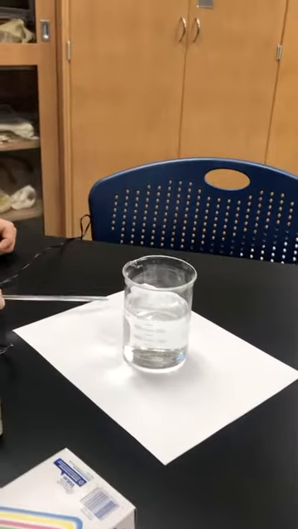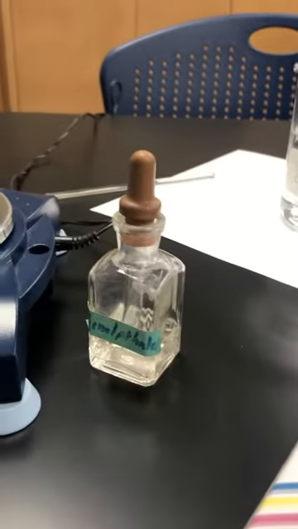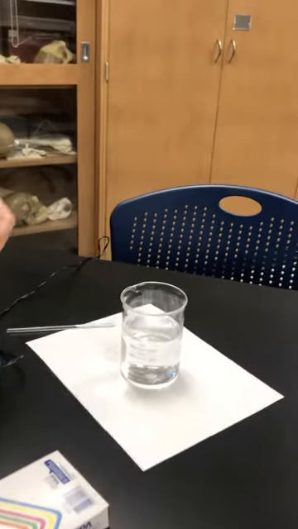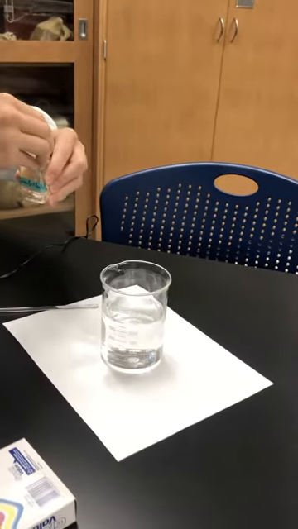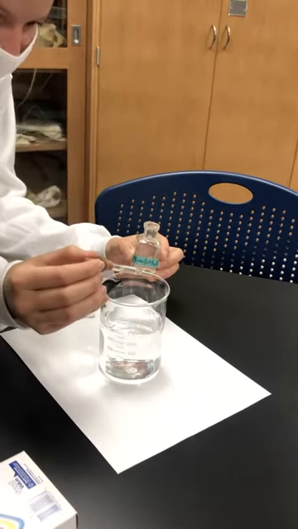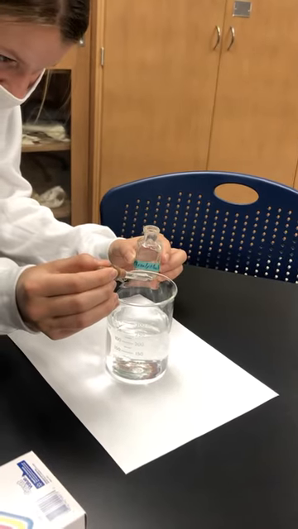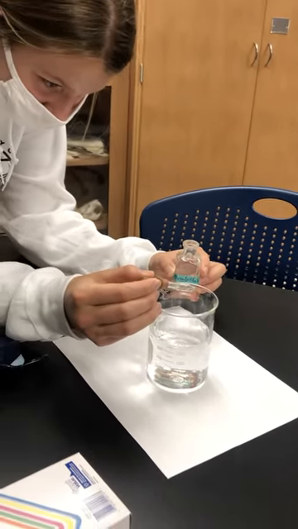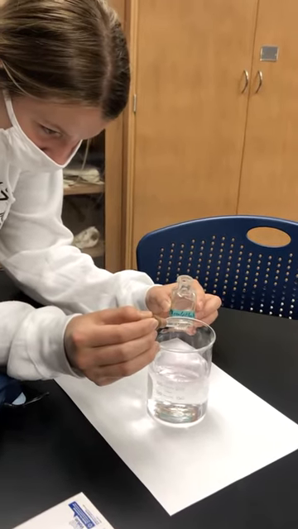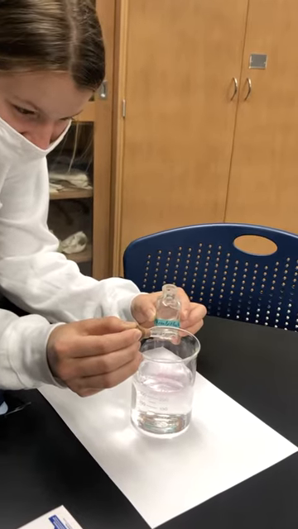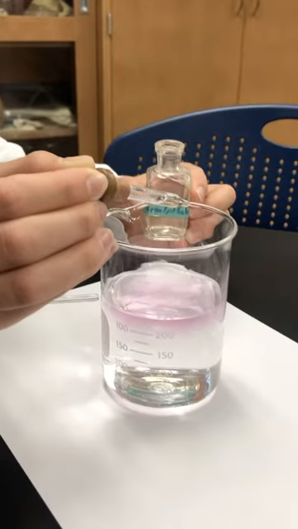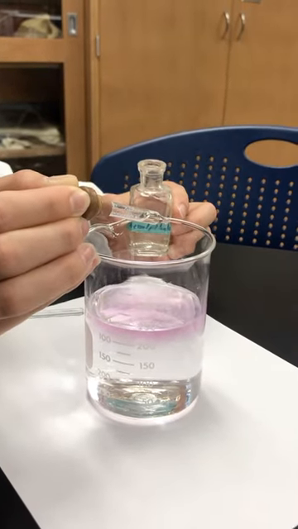Now what she's going to do is add 20 drops of a substance called phenolphthalein. So she's going to use a pipette, and she's going to drop 20 drops of phenolphthalein into the solution of baking soda and water. Phenolphthalein is an indicator. It's a color indicator. So in a basic solution, phenolphthalein is going to turn bright pink. And you can actually see it starting to tint pink right here in this solution.